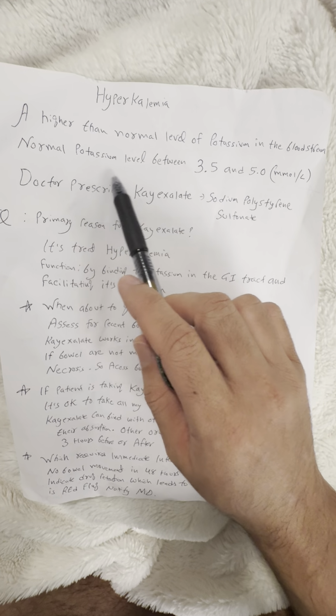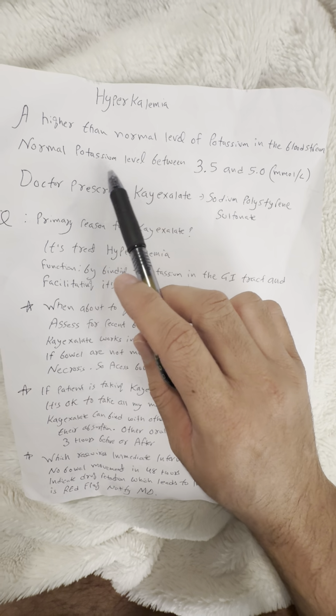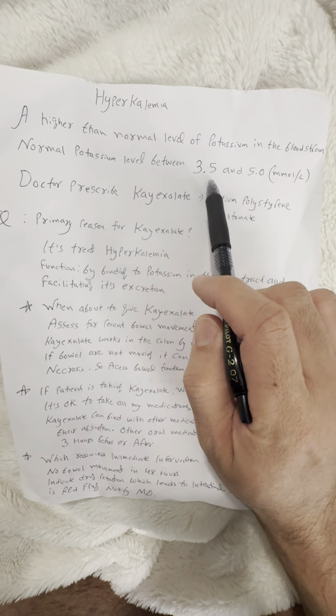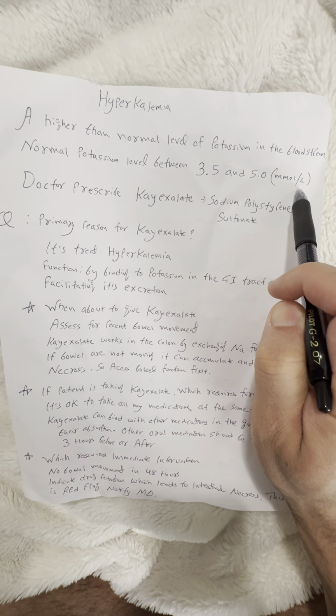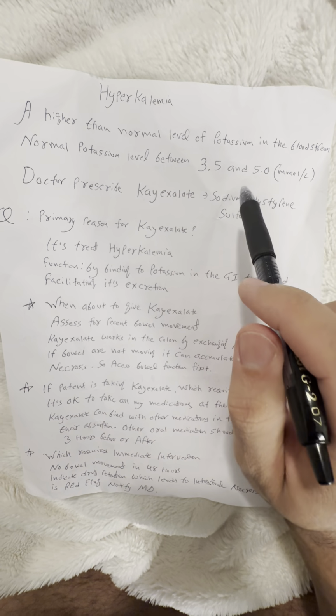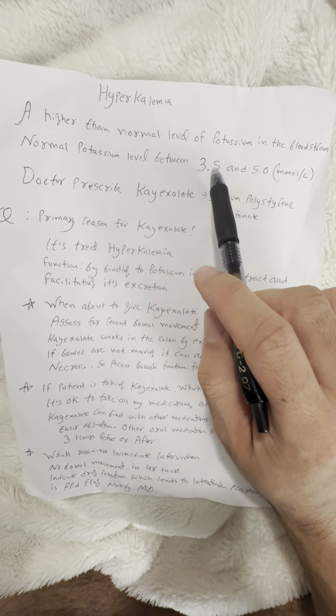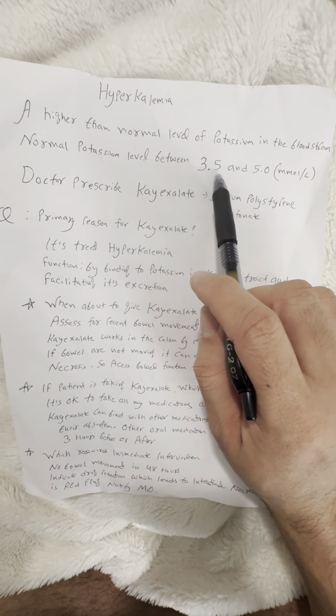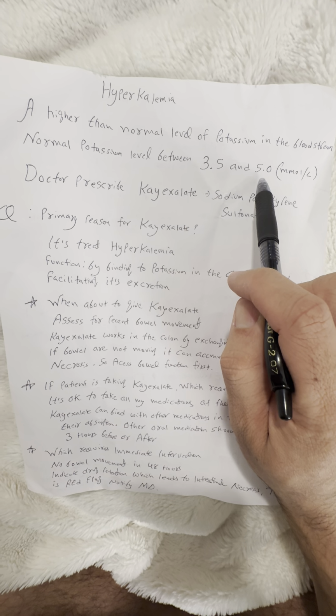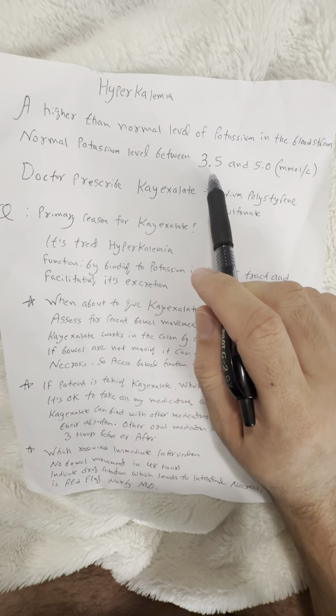So what is the normal potassium level in the body? The normal potassium level is between 3.5 to 5.0 millimoles per liter, right? Some books have various numbers, but the baseline numbers are 3.5 to 5.0. So that's the normal range, right?